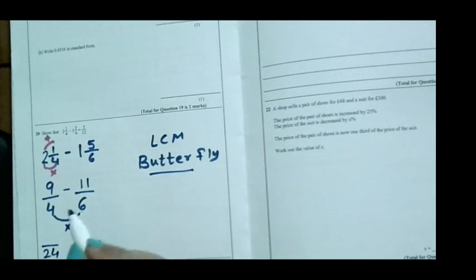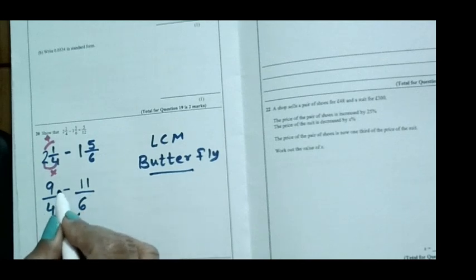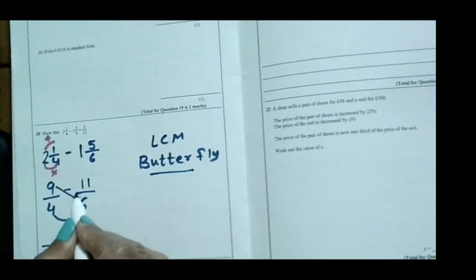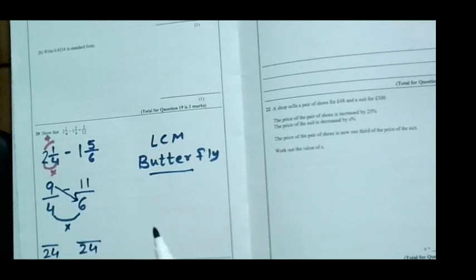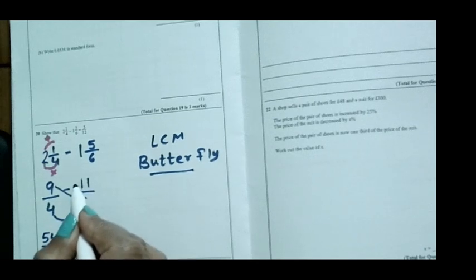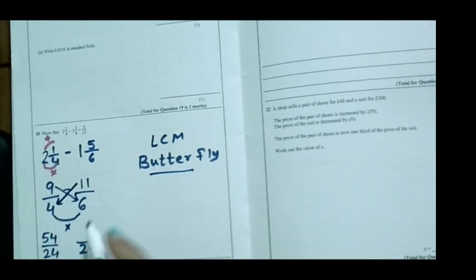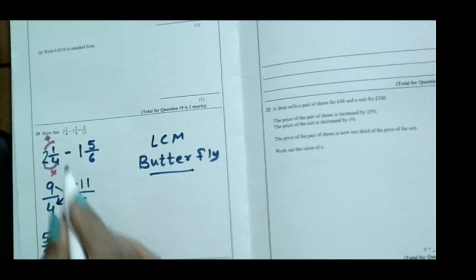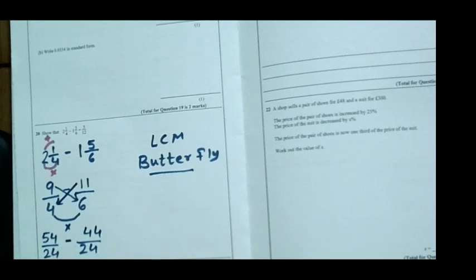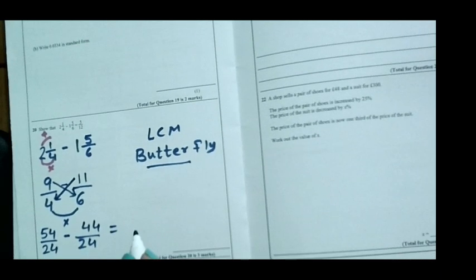Now you will do cross multiply. You will go first with the left hand side. So 9 times 6 is 54. Write the 54 on the left hand side. And next you are going to times from the right. 11 times 4 is 44. The operation is take away, so you are going to do 54 take away 44.